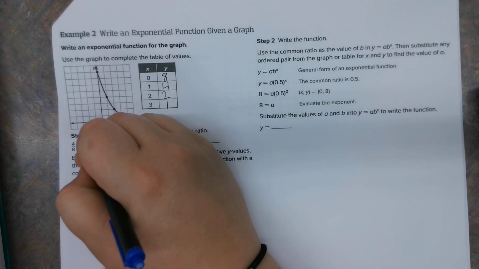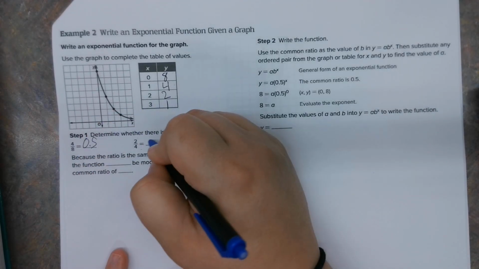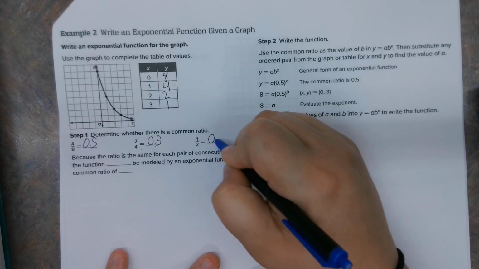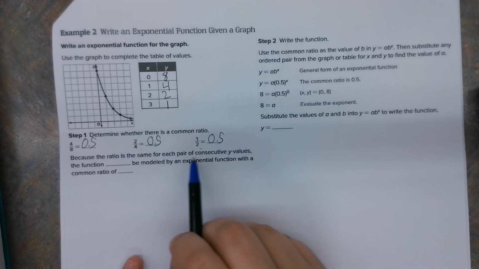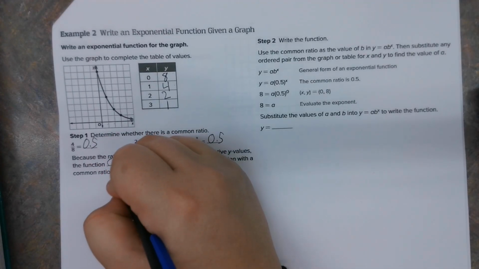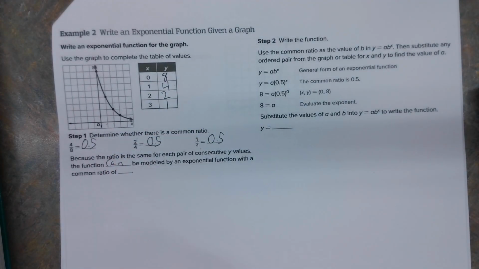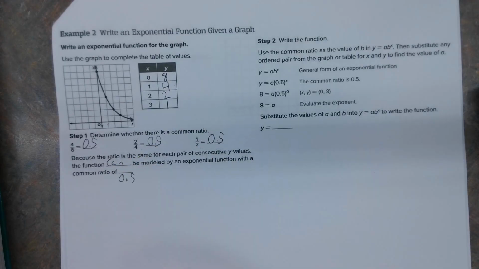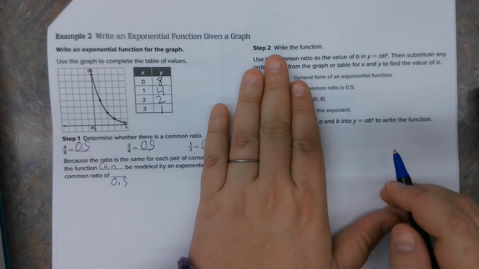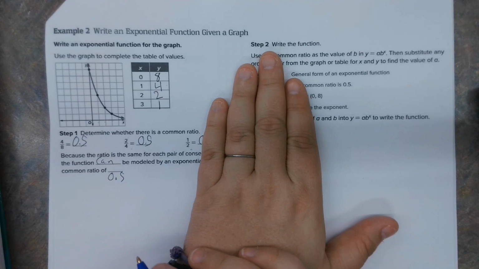I'll write 0.5 this time. 1/2 is an easy one to use 0.5 for. So because the ratio is the same, the function can be represented by an exponential function with a common ratio of 0.5. Let's go ahead and practice writing this out.